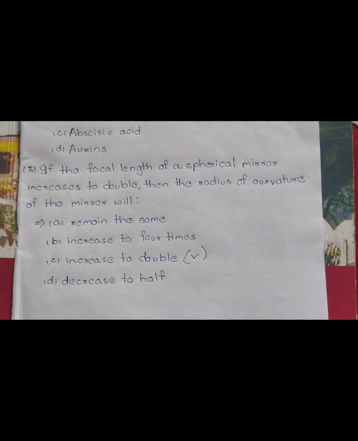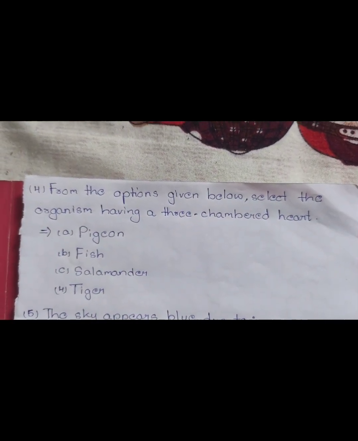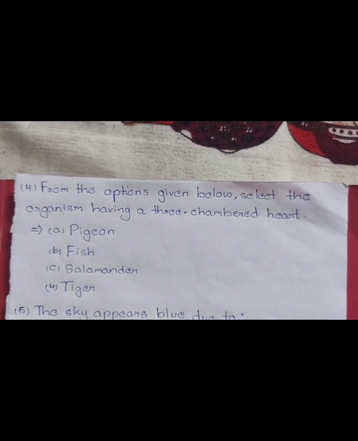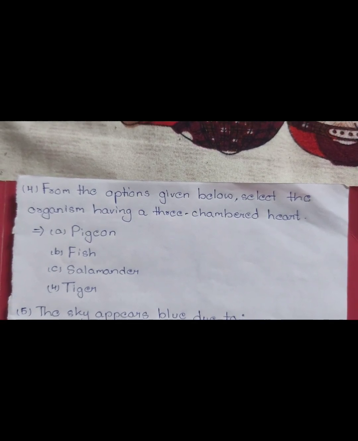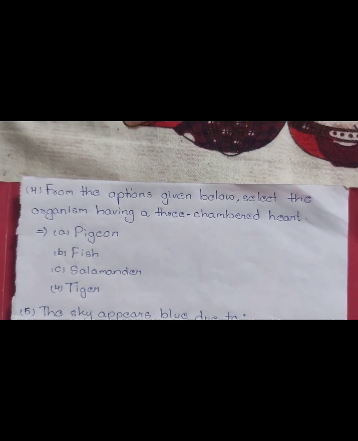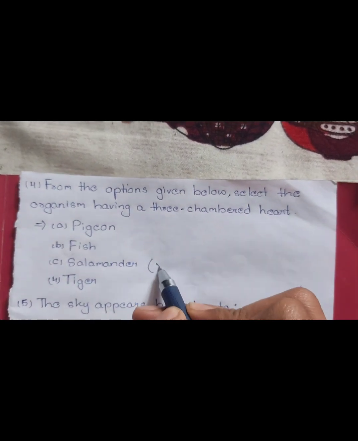Increase to double. Our next question is, from the options given below, select the organism having a 3-chambered heart. Option A, pigeon. Option B, fish. C, salamander. D, tiger. So the right answer is option C, salamander.